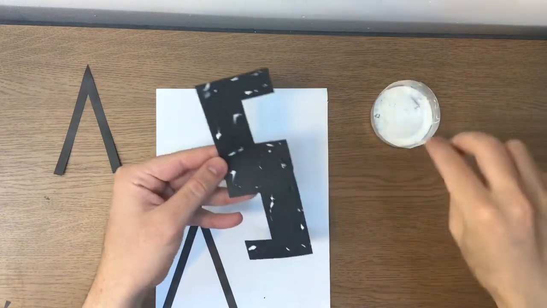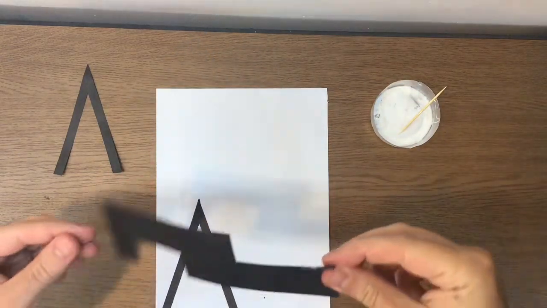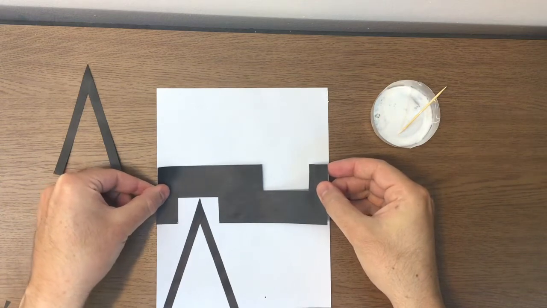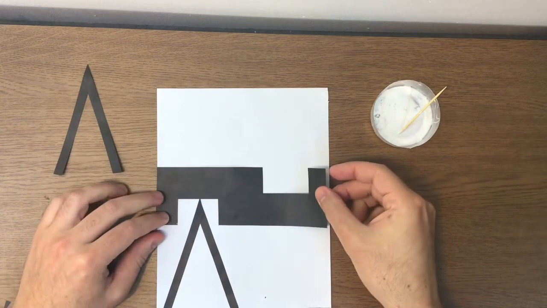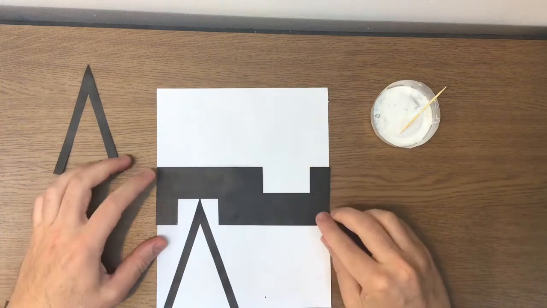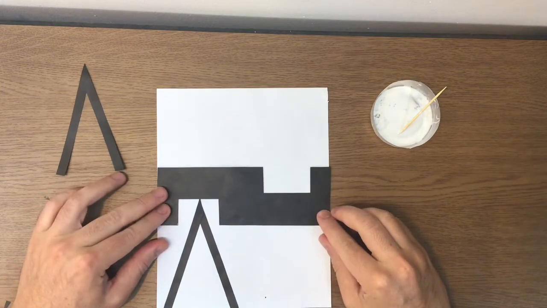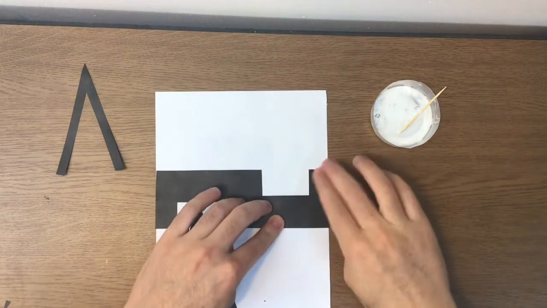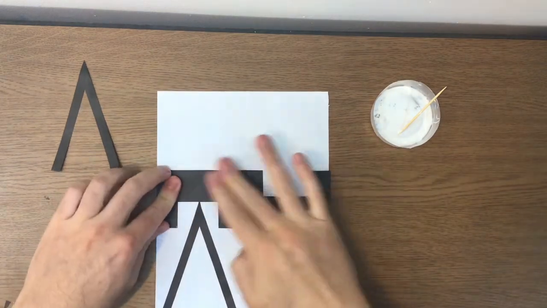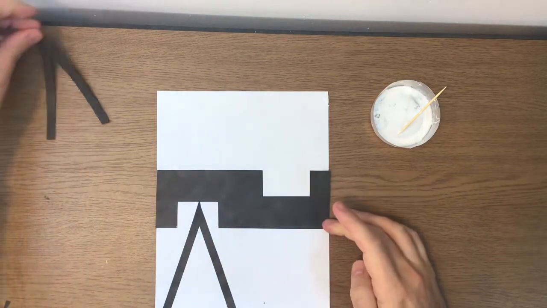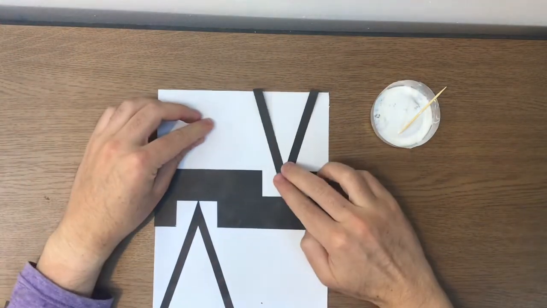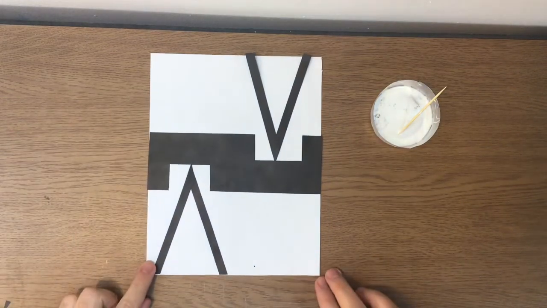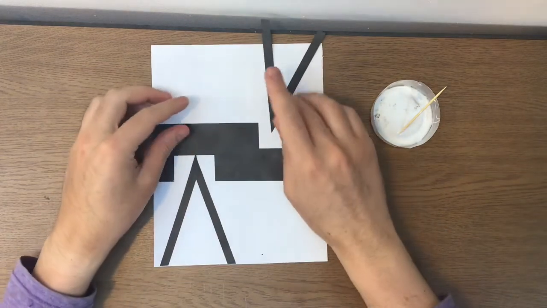You don't need too much, this should do it. Okay, so perfect, just like that. You don't need too much. And now this one, I want to have it come the opposite way, just like this. So let's do that now.